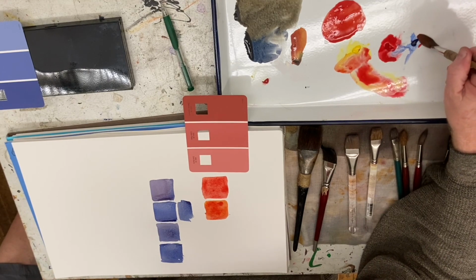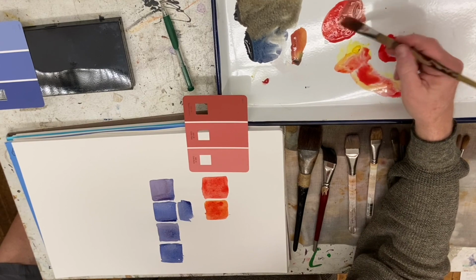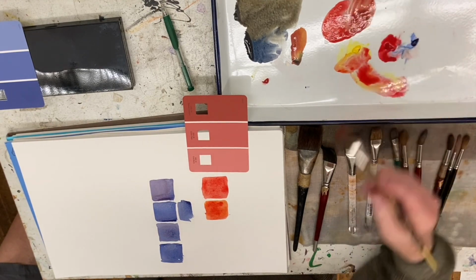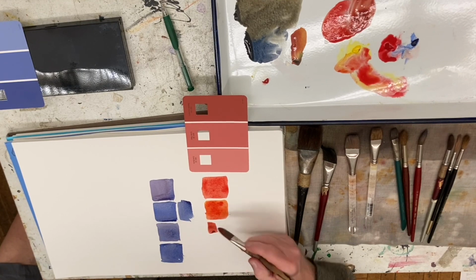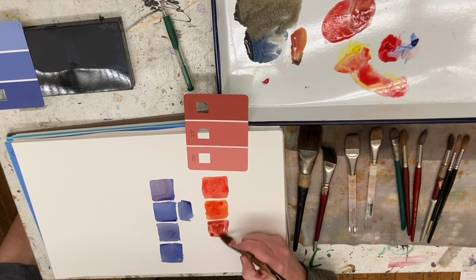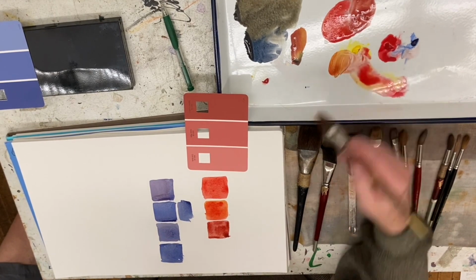I do need a little bit of blue. Now I've gone too much blue, but notice what I'm getting close to. It's pretty fascinating. So I'm going to add more yellow, which I think I need.